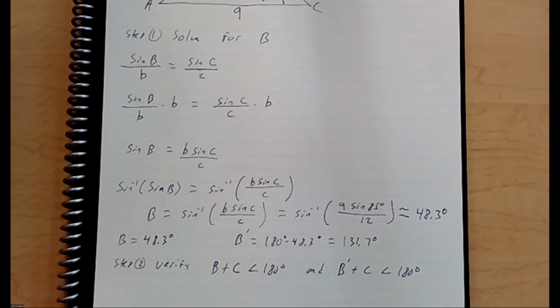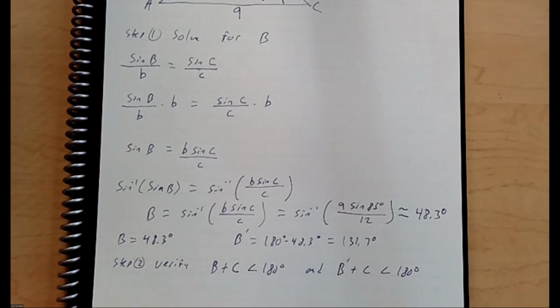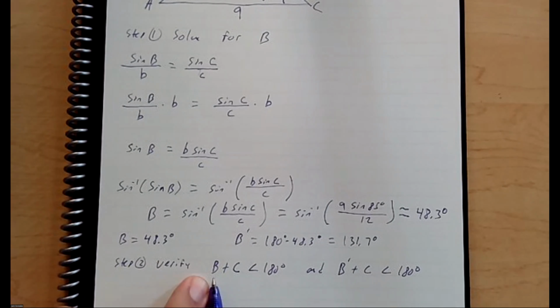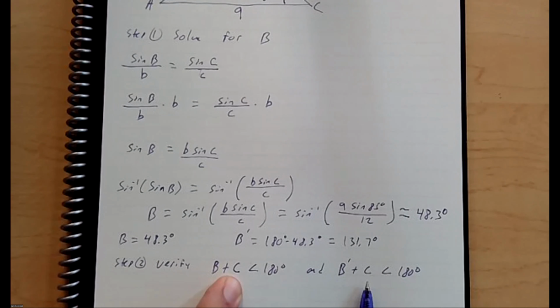If both are less than 180, then both can be used. So that creates the two triangle problem. If one of them fails, then you only have one triangle. Does that make sense? So we found this one and we found this one. So add it to the one that you started with and see if you're good.